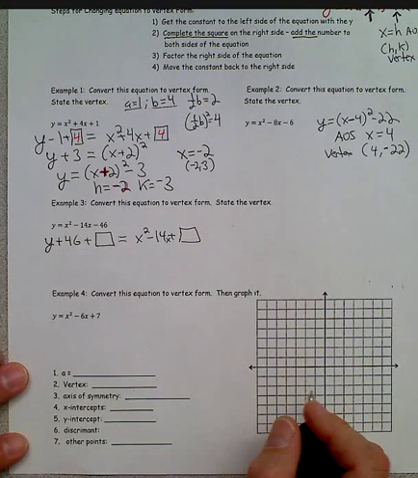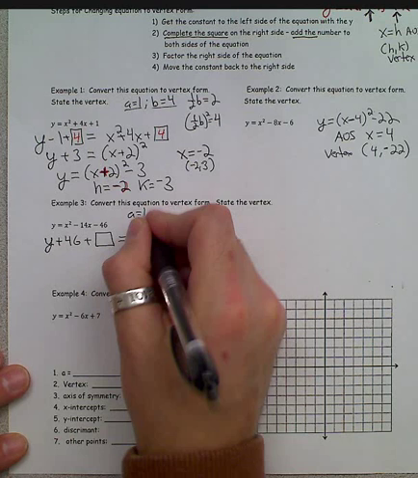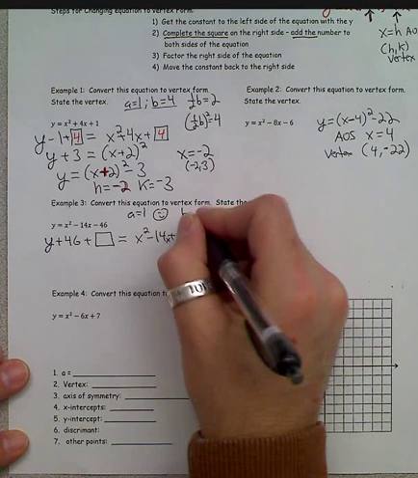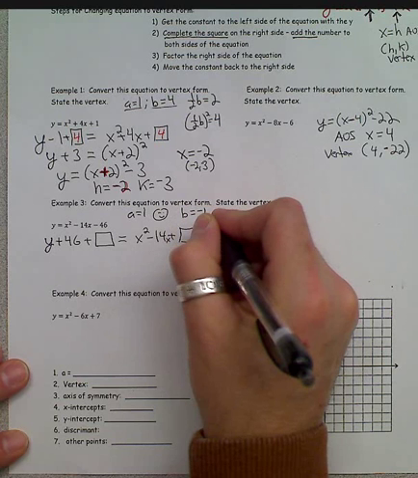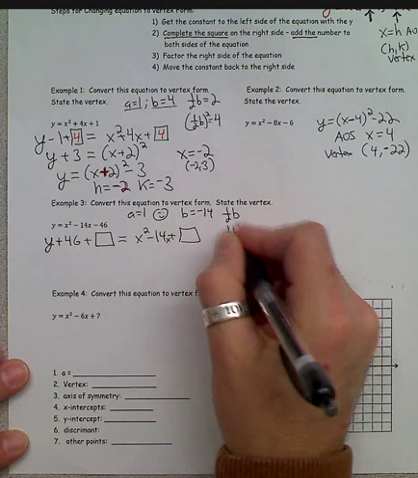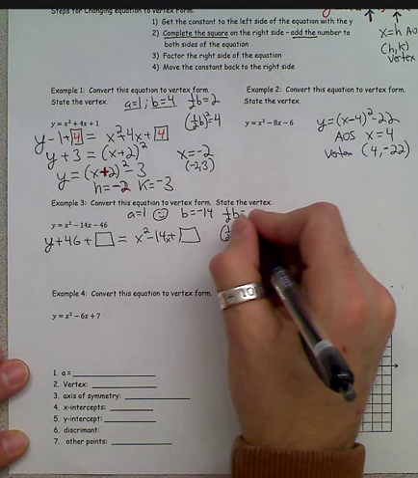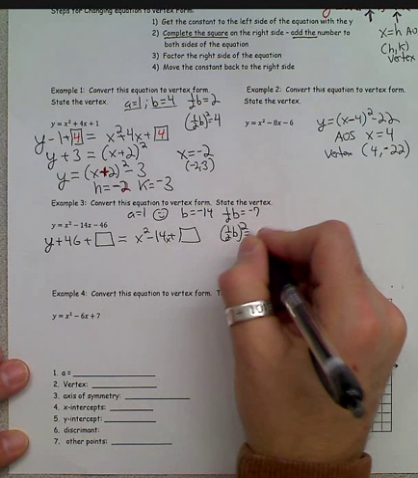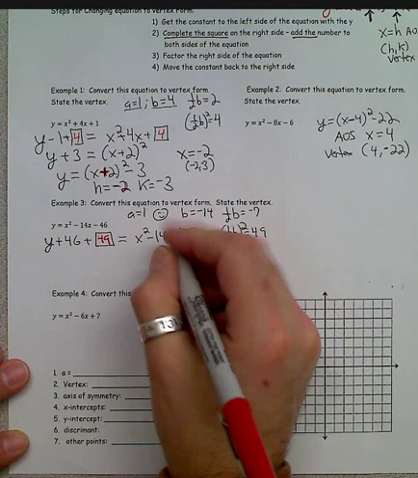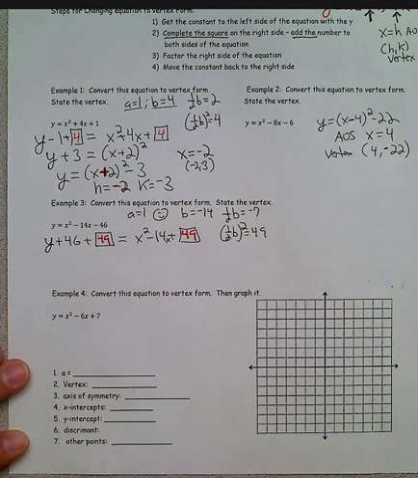My a is 1, so that makes me happy because I know with an a equal 1, I can just look directly at the b. I can take half of that b and then square it. So this would be negative 7, squared would be 49. So this tells me I'll need to put a 49 into both sides, into their boxes.